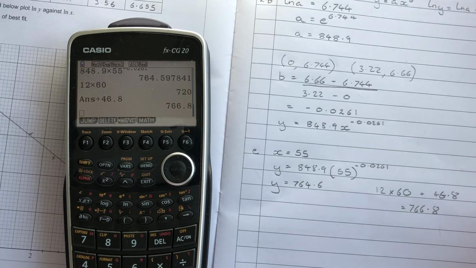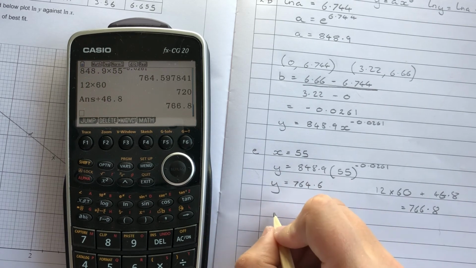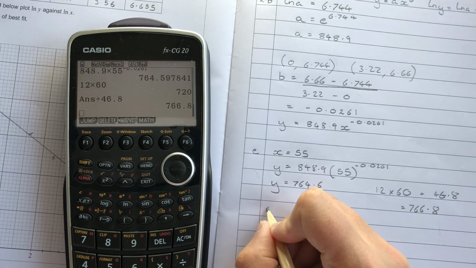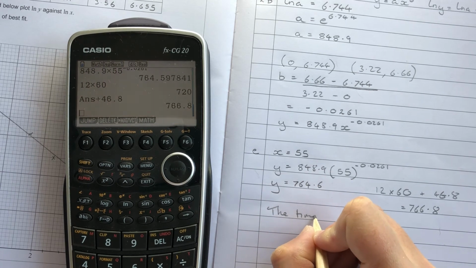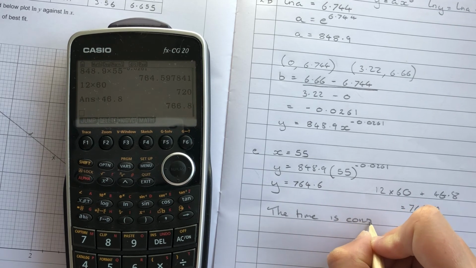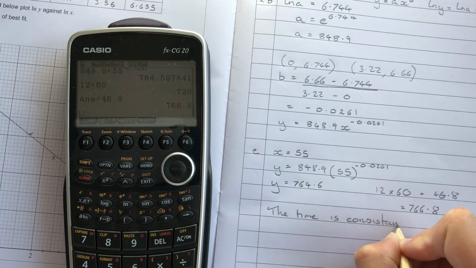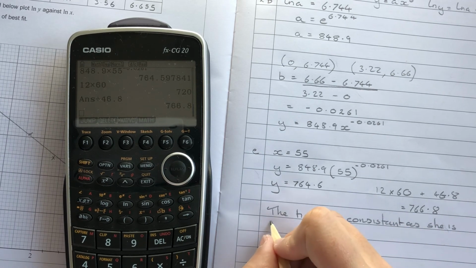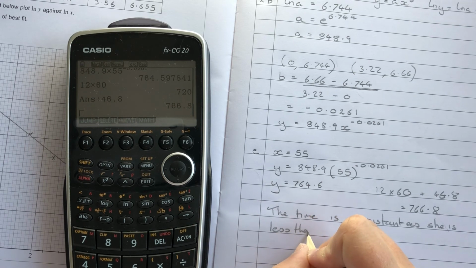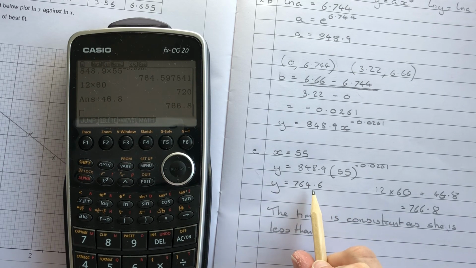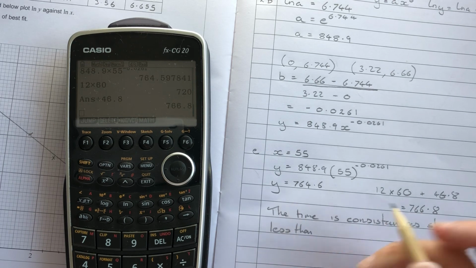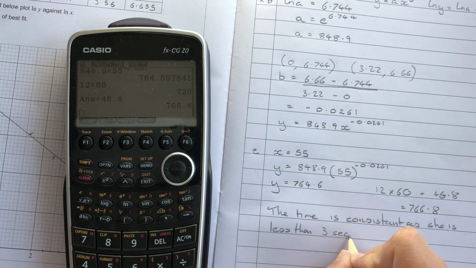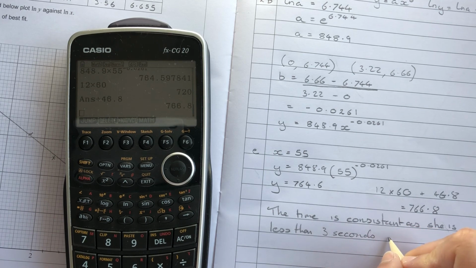She's about 2 seconds out. So I'll accept that. So the time is consistent as she is less than 3 seconds out.